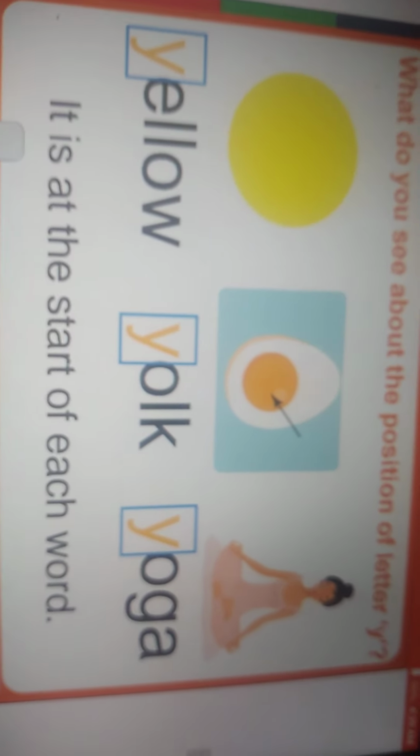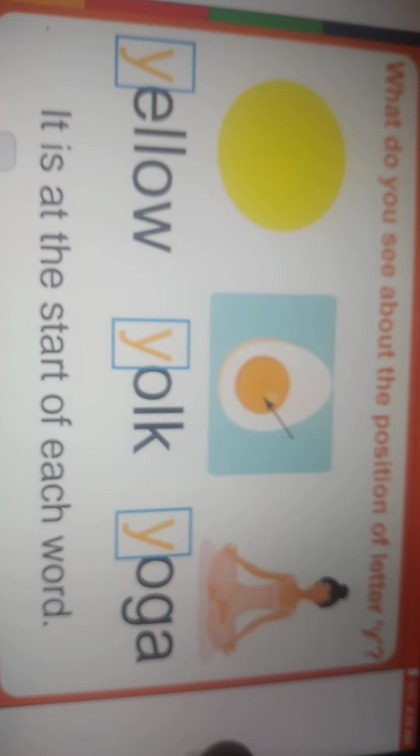Let's check whether it is correct or not. Yes, yellow, yolk, yoga. So what do you see about the position of letter Y? Where can you see the letter Y, children? Yes, at the beginning of the word. So it is at the start of each word. What sound does letter Y make at the start?